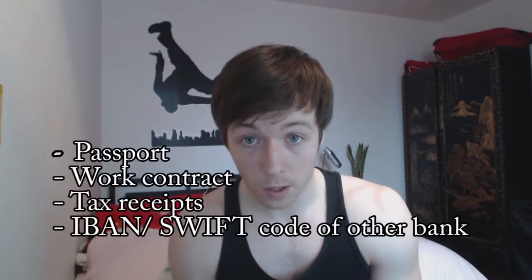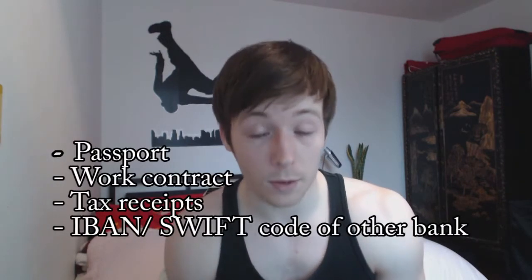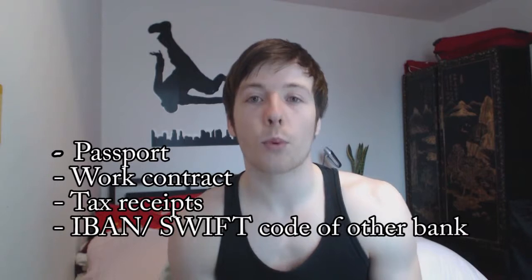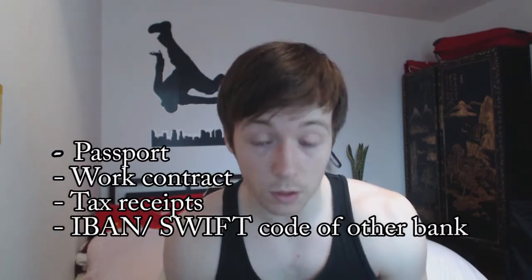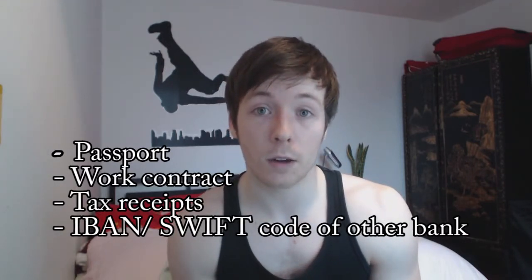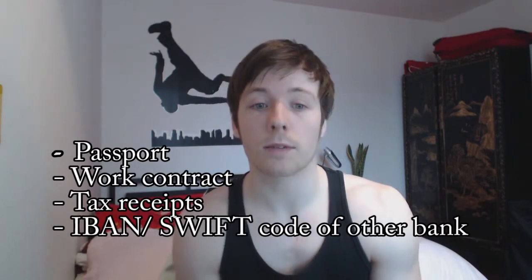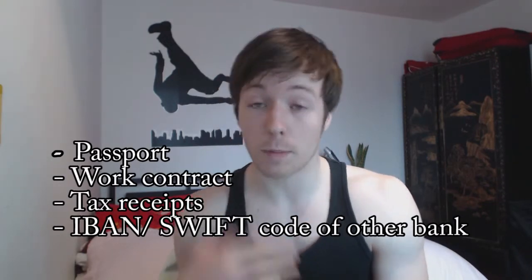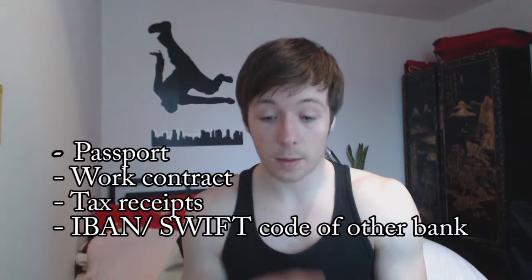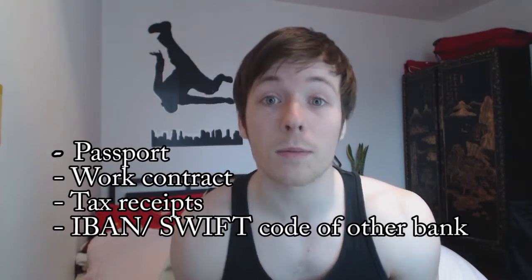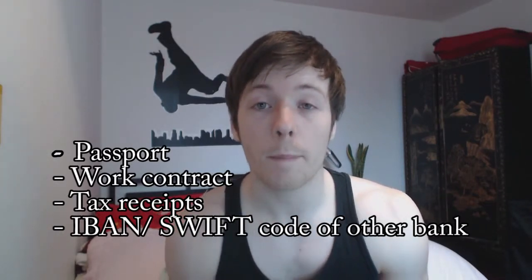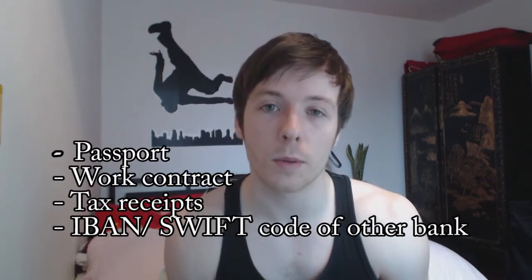So usually when you go to the bank, what you have to do is you have to take a lot of documentation. And this includes your passport, you have to take your employment certificate, you have to take proof of taxation, so you can show that you've been paying the tax legally on the money you've earned. You also have to take your bank account information of the bank you want to send the money to, and the most important part of this information is something called the SWIFT code. Make sure you take your SWIFT code to the bank.